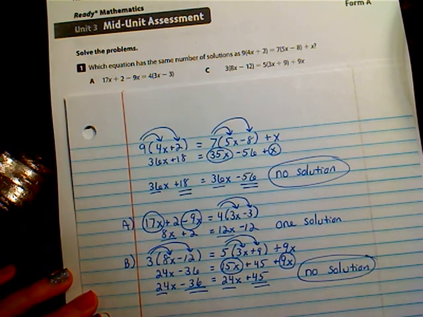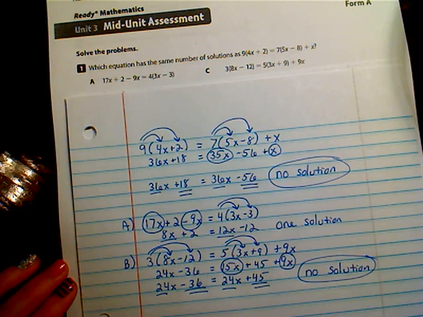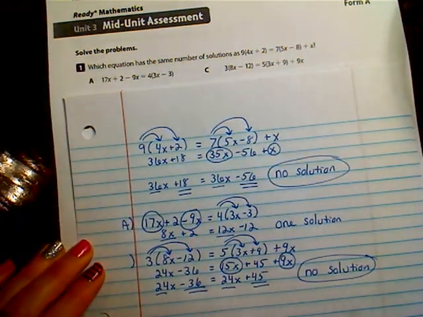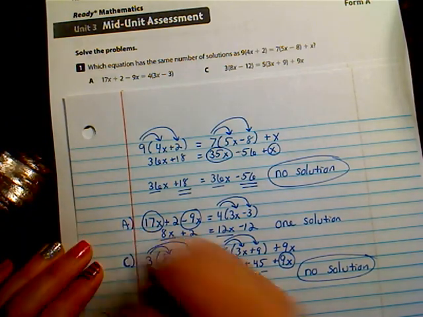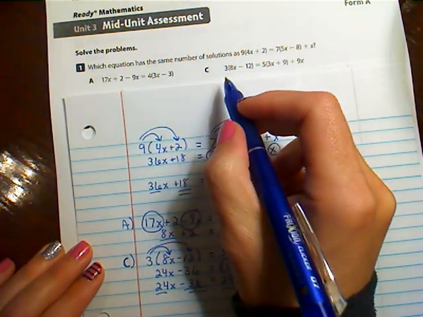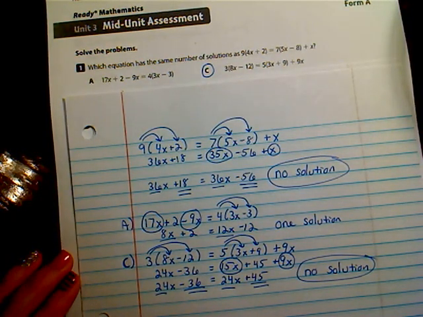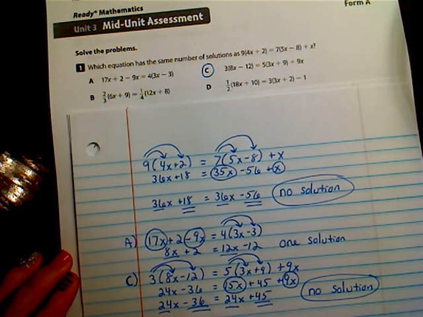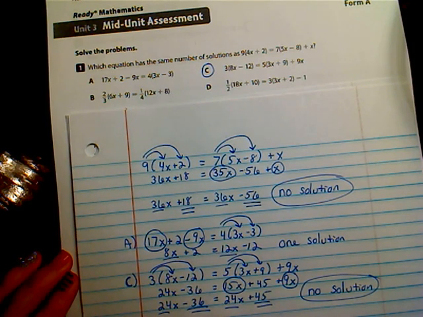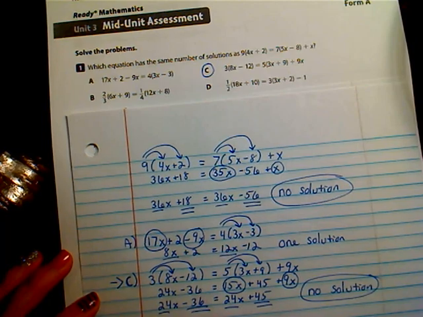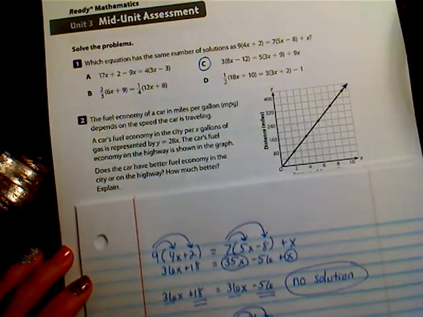So that's what we're looking for, is we're looking for no solution. So B, I'm sorry, that's not B, that's actually C. I jumped over there. That's answer choice C right there. Answer choice C. I skipped over there. So this one, I want to circle that one because that has no solution. Now I want to make sure that it doesn't say choose all that apply. So which equation, so that's indicating one equation has the same number of solutions. Okay, so my answer choice is C, and I have my work to prove it. Go on to number 2.